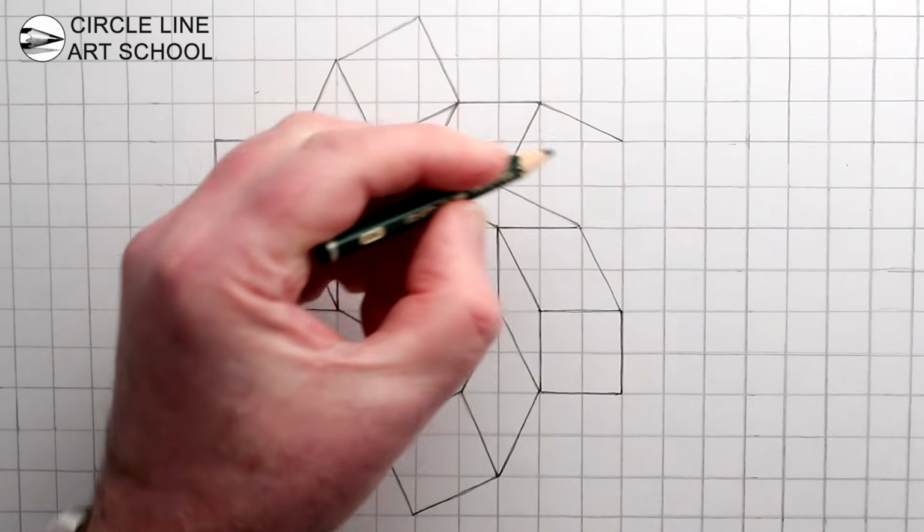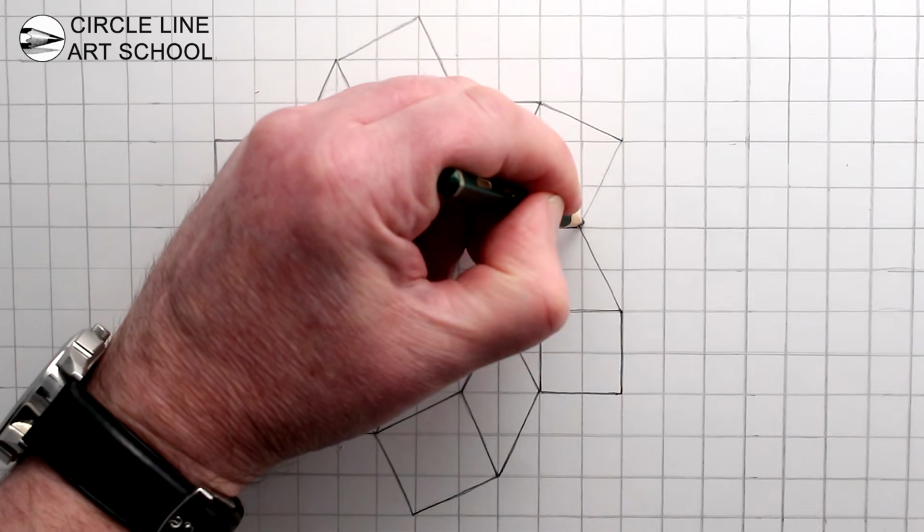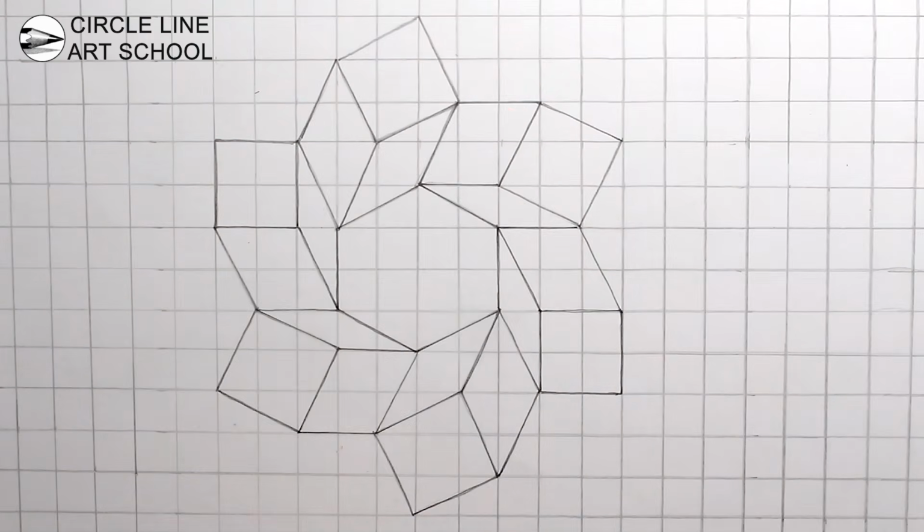Again, it's good just to check your drawing and make sure that all the lines are in place in relation to the grid that is behind them.